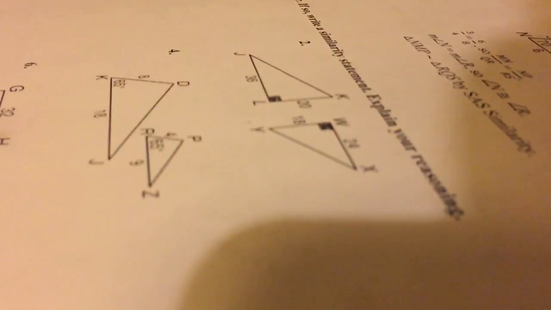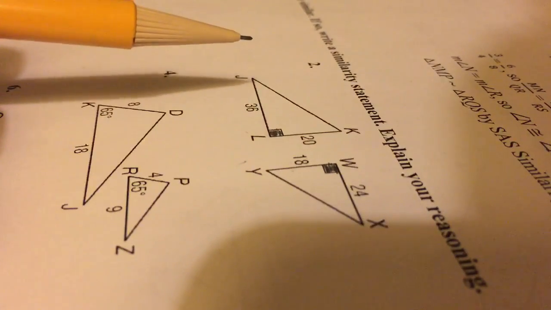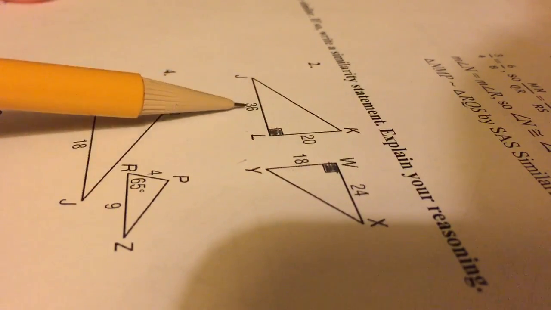I'm going to check to see if 20 over 18 is equal to, do you remember what it was? I'll bring it back to the other corresponding sides, and that is 36 over 24.